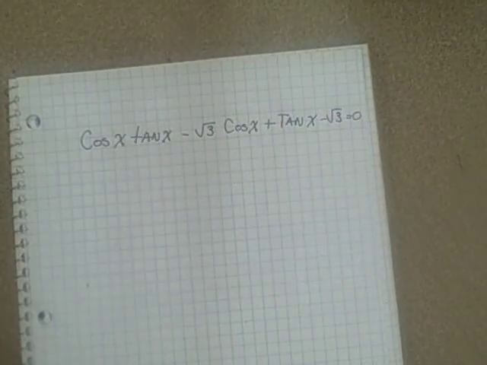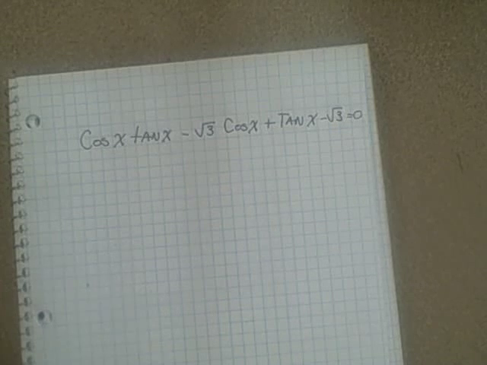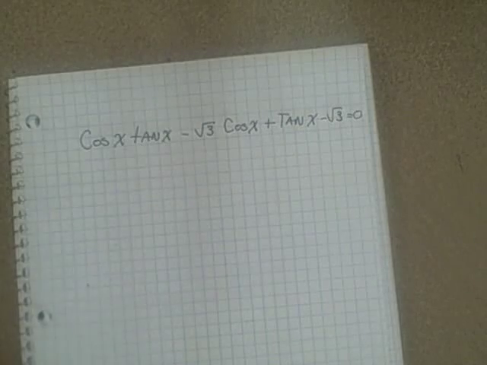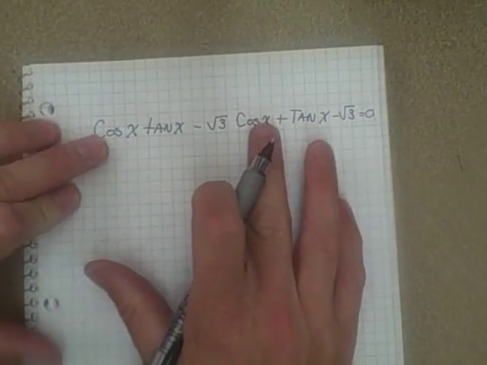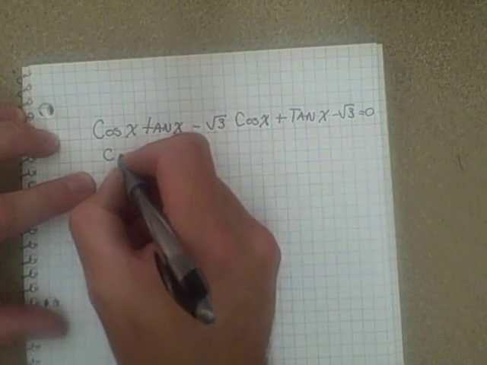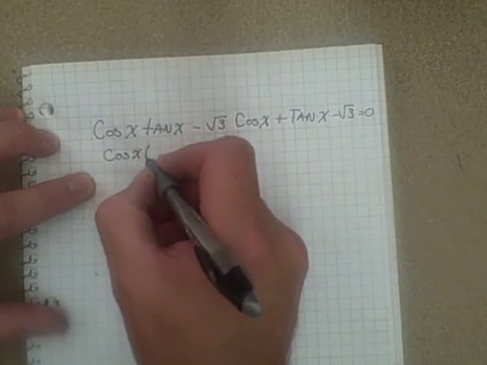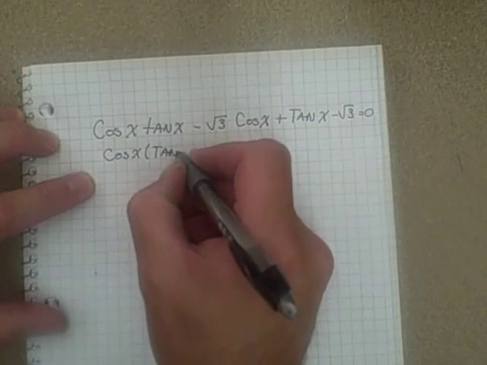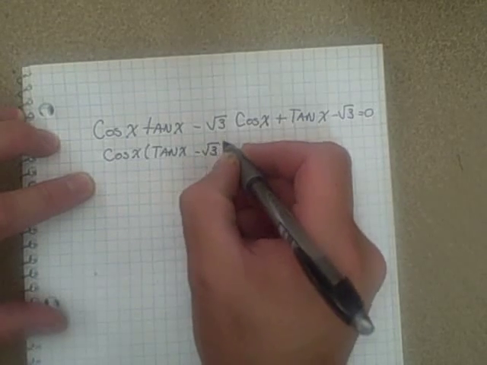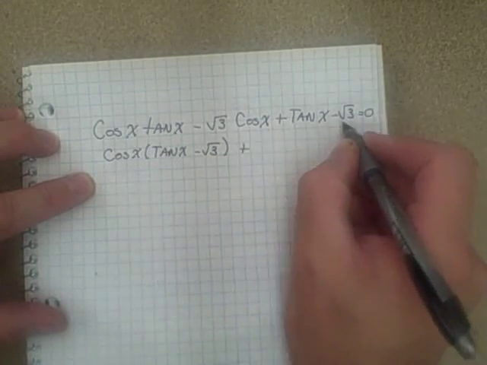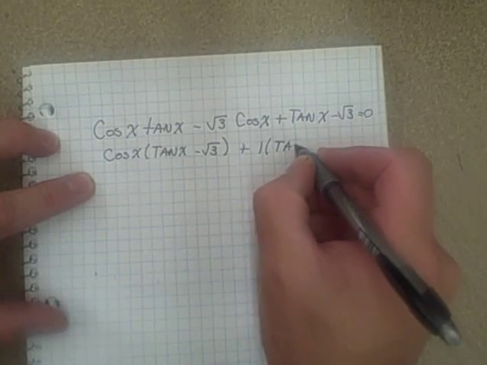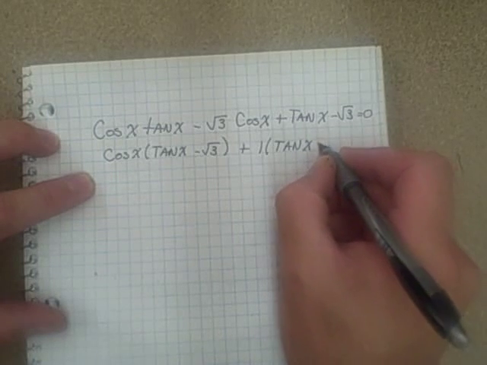In this one it looks a little bit complex, but it's a simple one as well. You have to take out common factors here and do a little bit of factoring. I can take out a cos x here, so then I'm left with tan x minus root 3 in brackets plus tan x minus root 3. So 1 times that, we could write it out that way so that we can put it in a factored form.